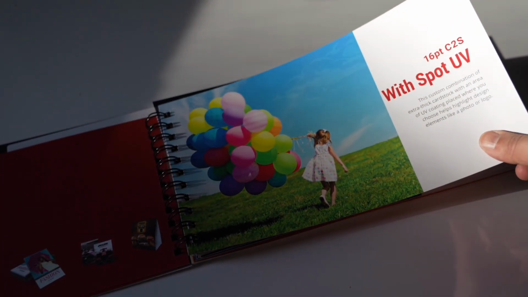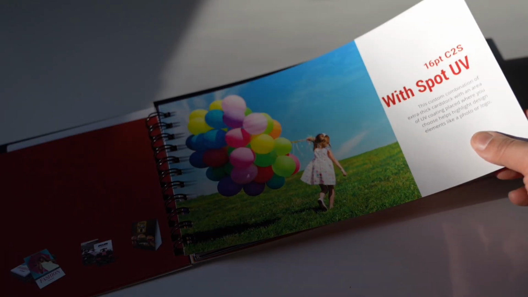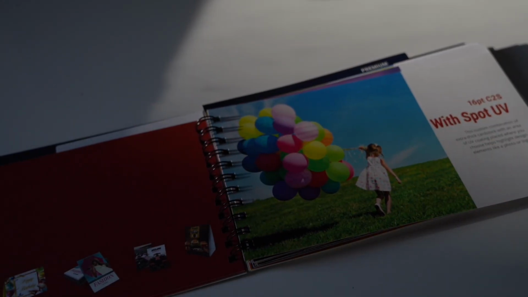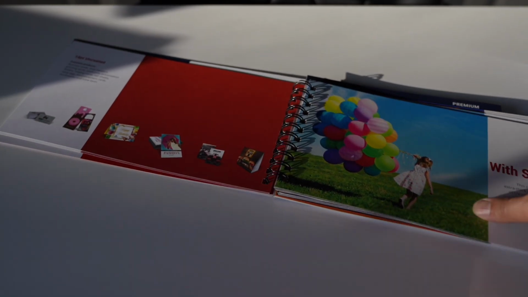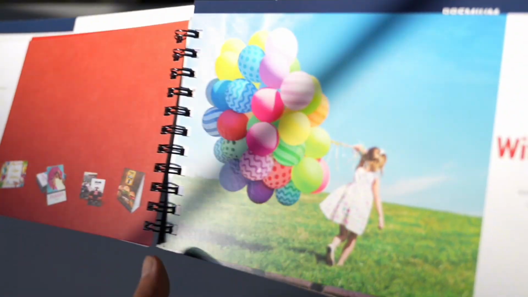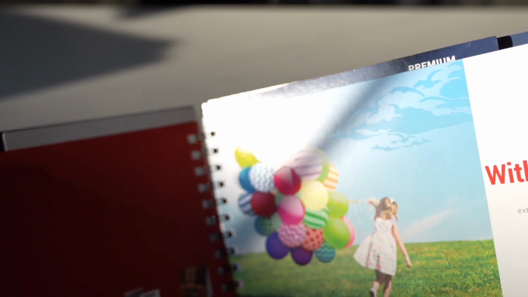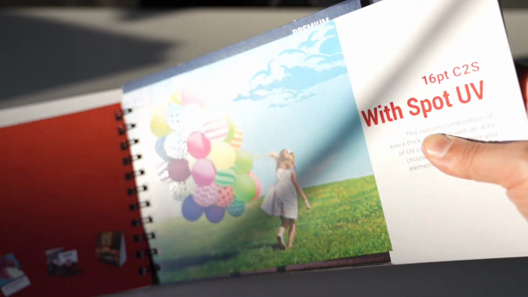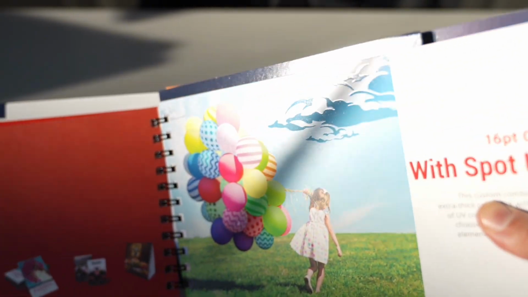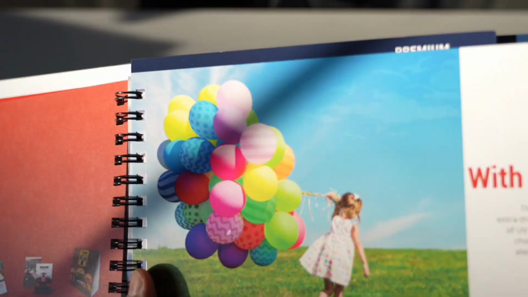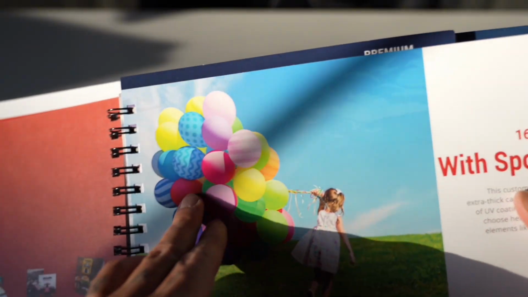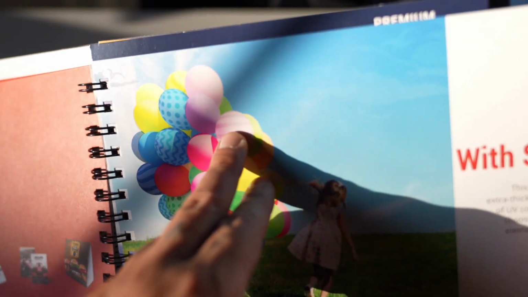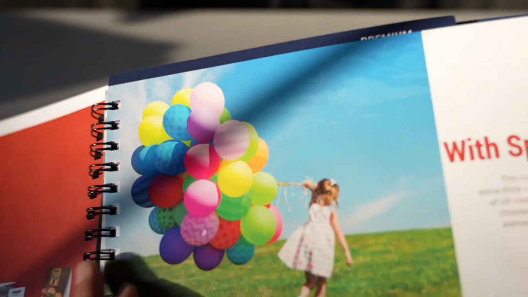Okay, so let's go ahead and look at the 16 point spot UV. Spot UV, what is spot UV? You can start seeing the effects. When you use spot UV, you definitely want to use it where, yes, you could do it like this, right? But you can see that on the balloon, there are no graphics of the line. The spot UV is creating the design effect.